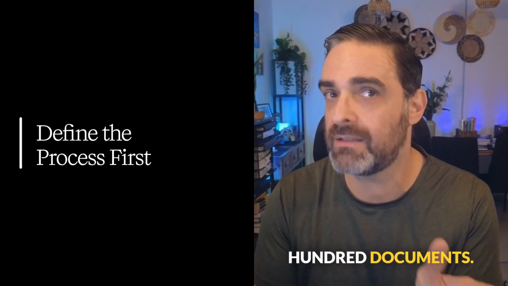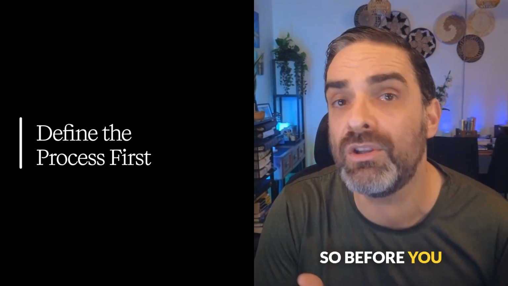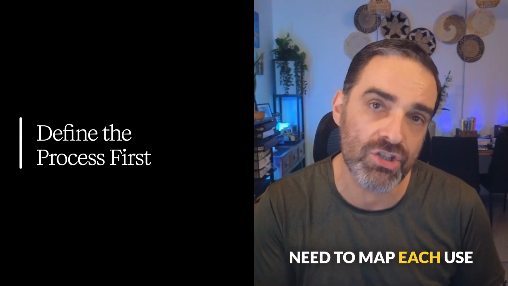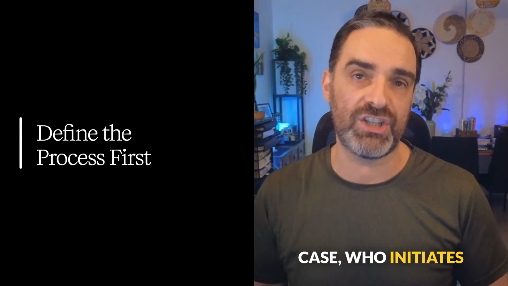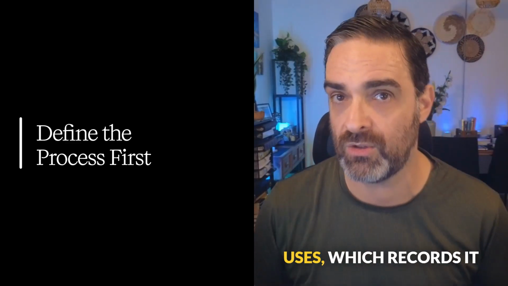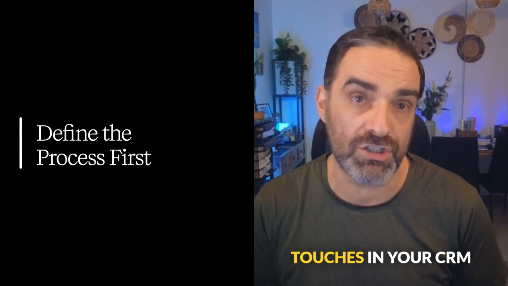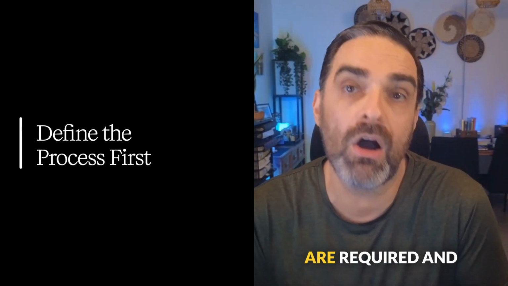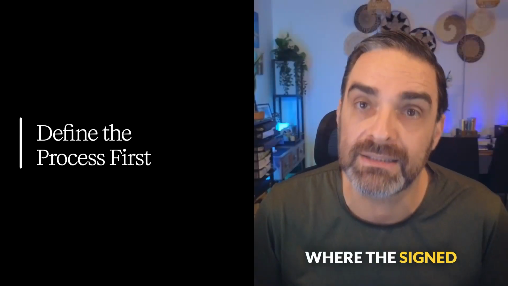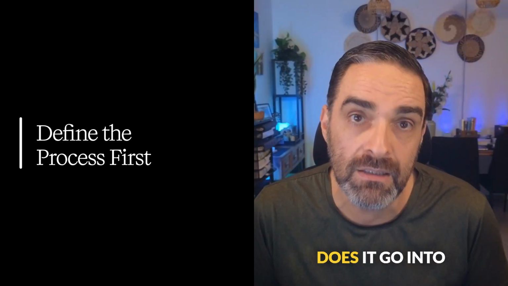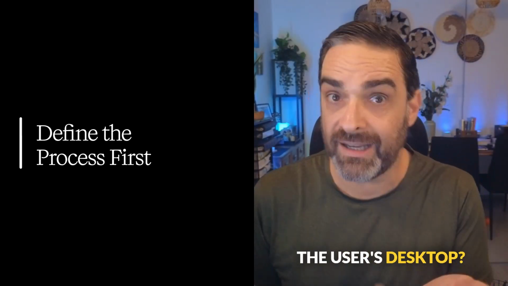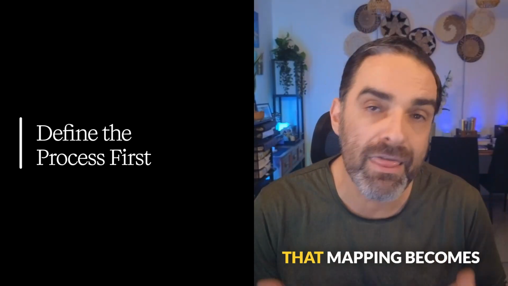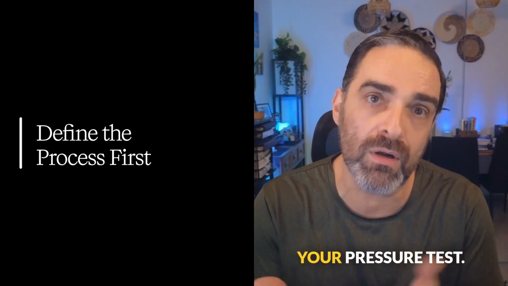So before you start any vendor conversation, you need to map each use case. Who initiates it? Which template it uses? Which records it touches in your CRM or your HR system? Which approvals are required? And where the signed output has to land. Does it go into SharePoint, the user's desktop, someone's inbox, Salesforce, something else? That mapping becomes your pressure test.